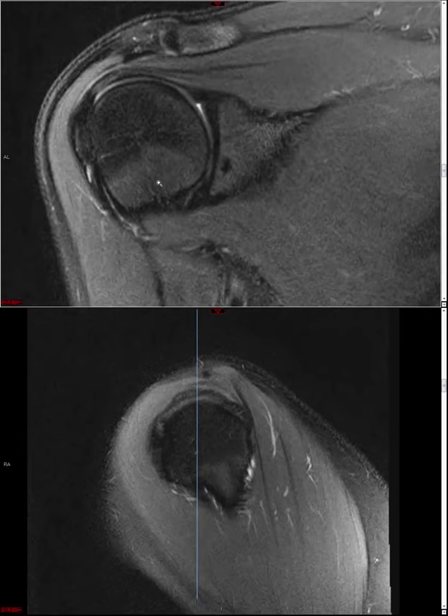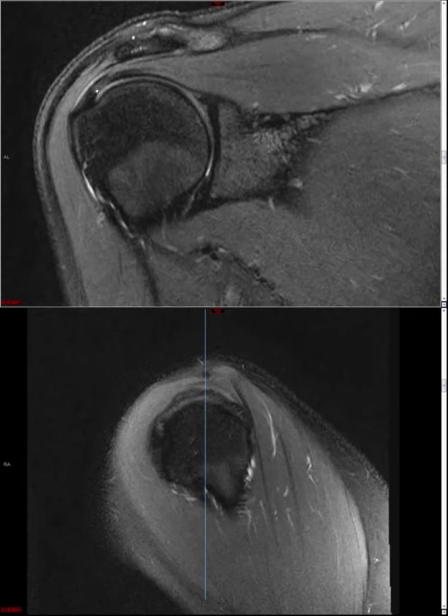And I like to give some semi-quantitative assessment as to how bad the tear is. Does it involve, say, 50% of the cross-sectional thickness of the tendon? I may call that intermediate grade partial thickness tear. If it's less than 50%, low grade; greater than 50%, high grade, and so on and so forth.